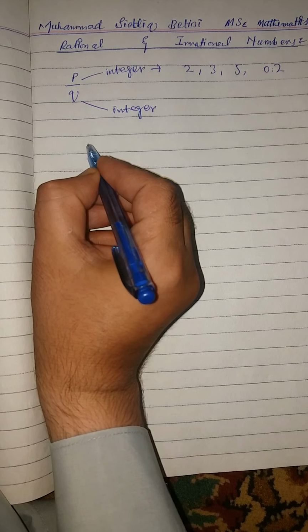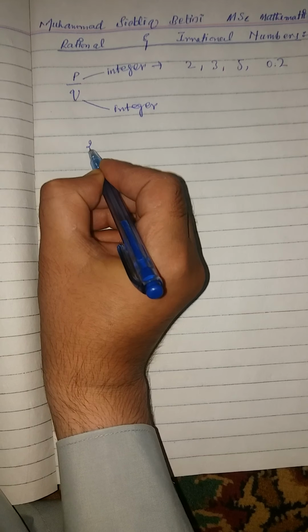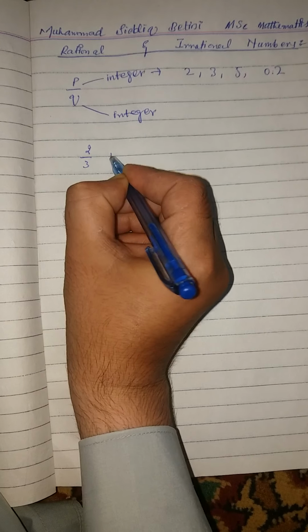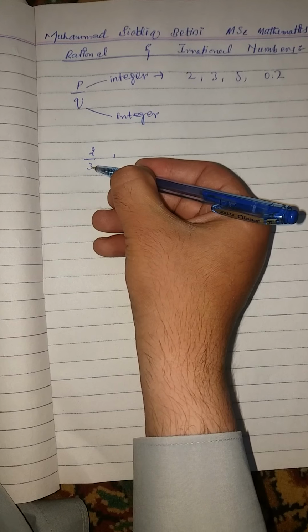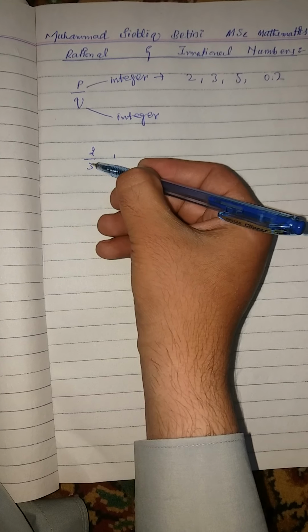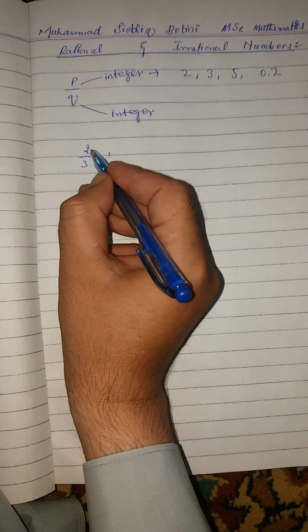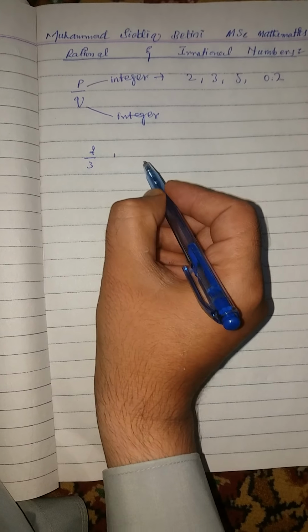Now let me tell you, this is something different. Suppose I have a rational number, 2 by 3, with me. This is a rational number. Why is this a rational number? Because this is an integer, this is again an integer, and this is a fraction of two different integers. And these two are relatively prime integers. I will be telling you ahead.